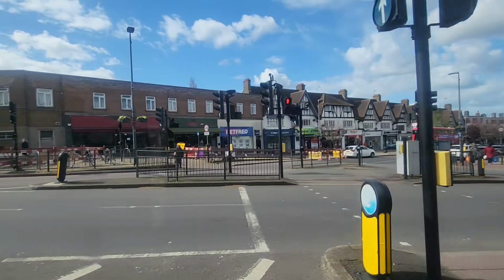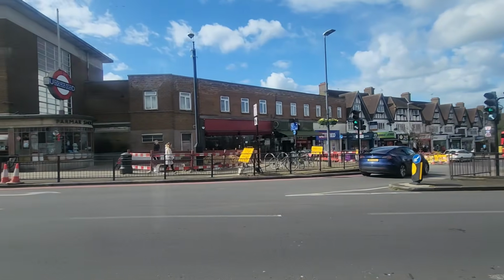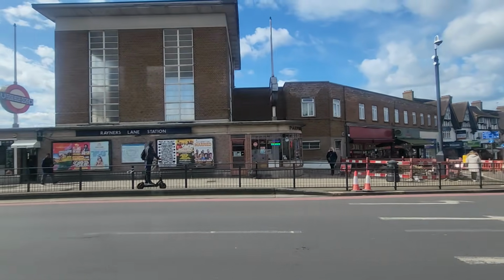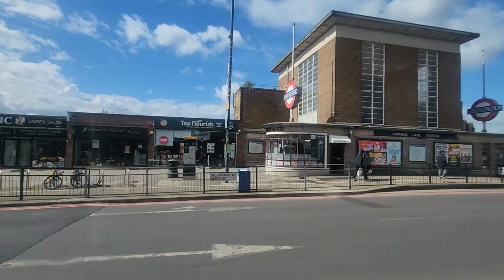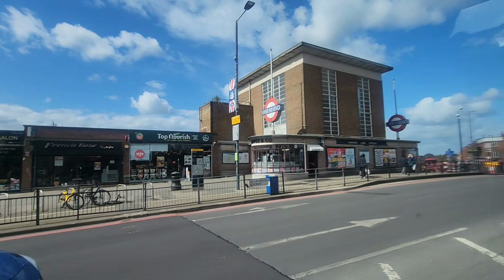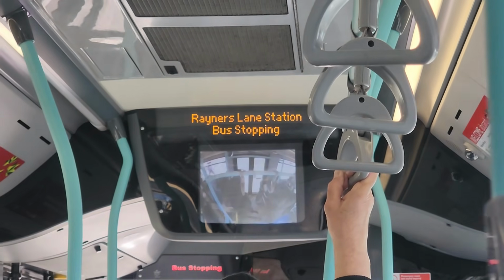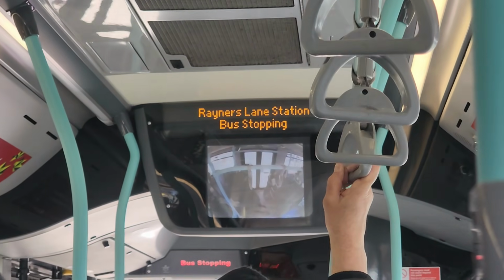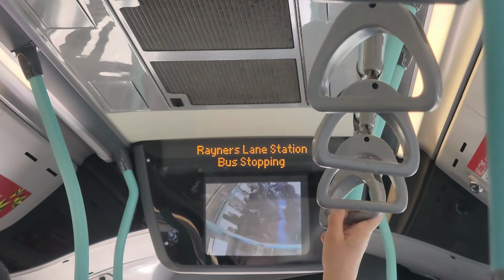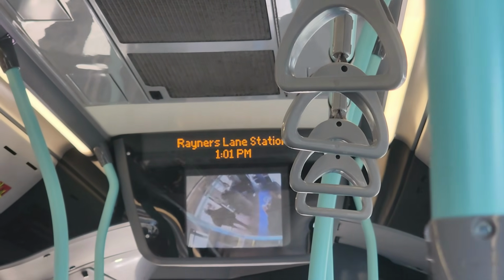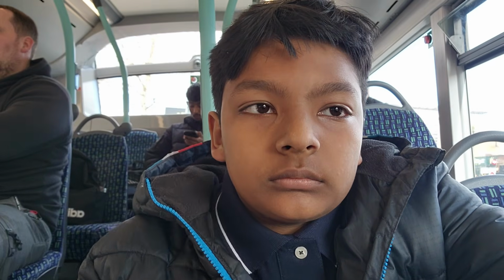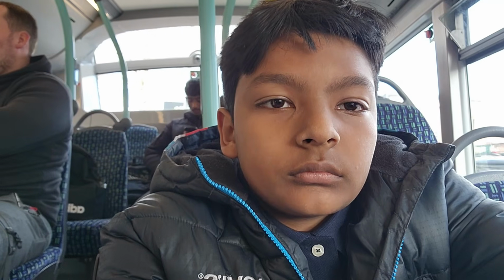Rayners Lane Station. Northwick Park Hospital.